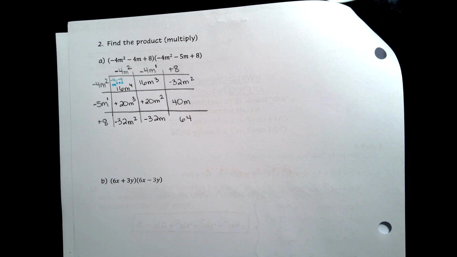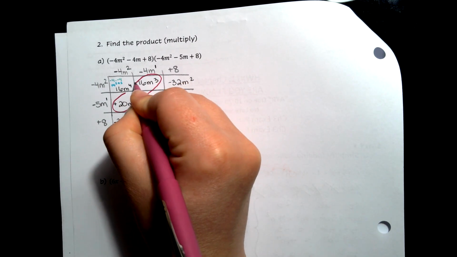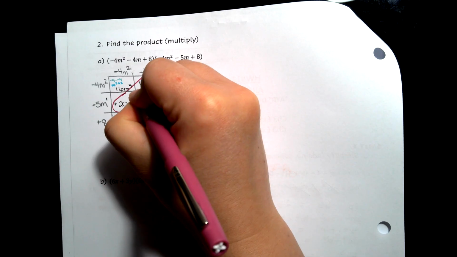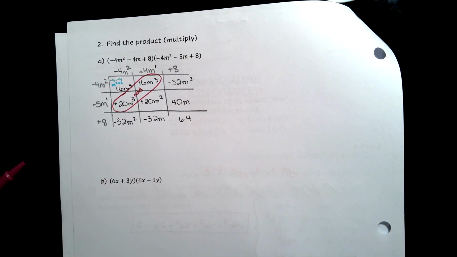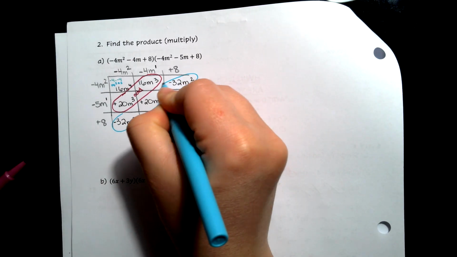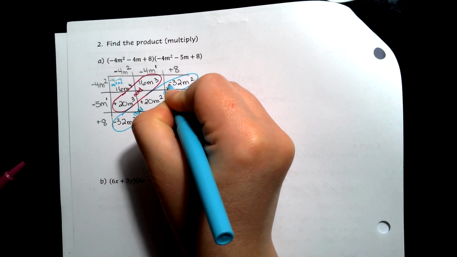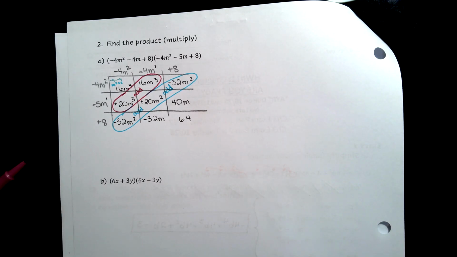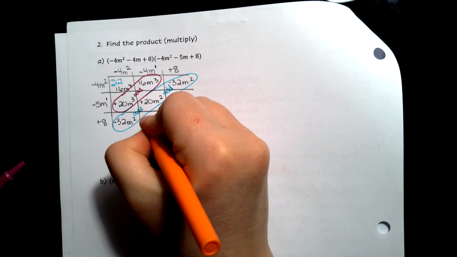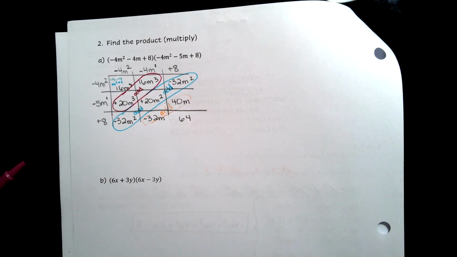So with that, we have to combine things. If we see things with the same variable and exponent, we're going to add these together. So we have m cubed and m cubed. We need to add. We have lots of m squares we need to add. We also have m's that we need to add. And then we can write out our answer.